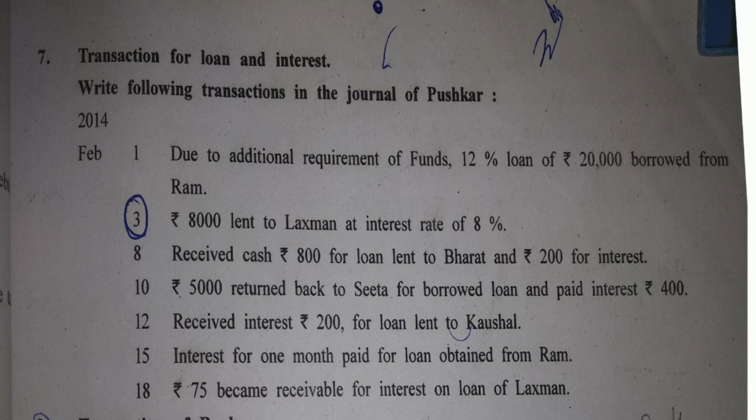Alright. Next, and the last transaction of this sum, rupees 75 became receivable for interest on loan of Lakshman. Now this is somewhat different compared to all the transactions. They say that you are supposed to take 75 rupees from Lakshman as interest on loan.